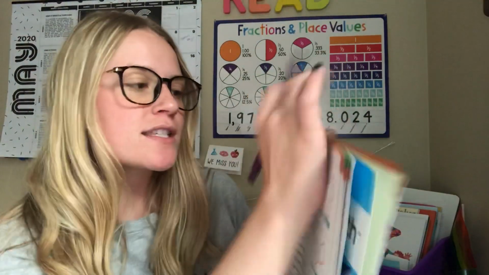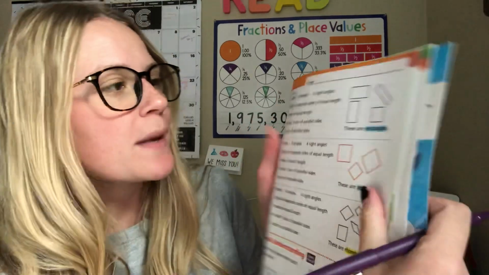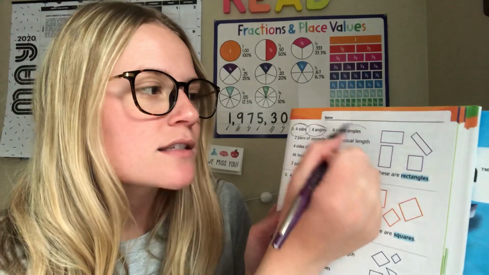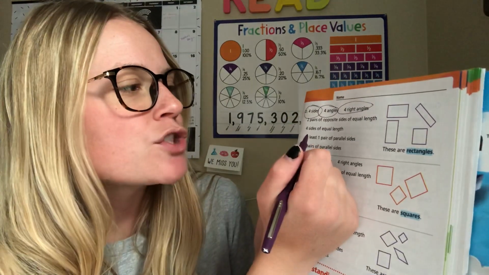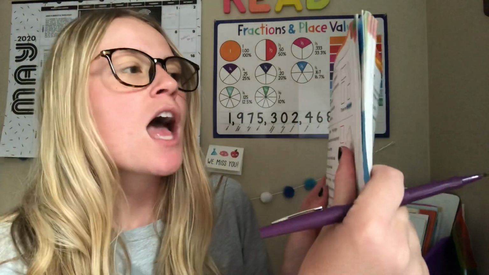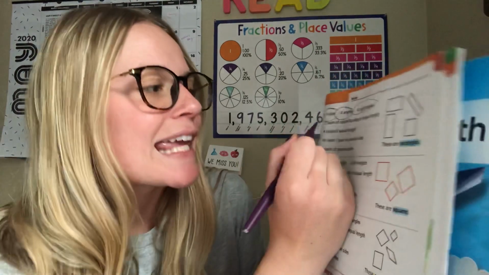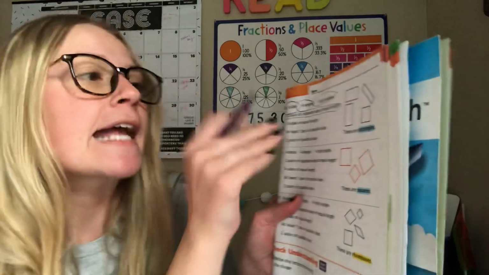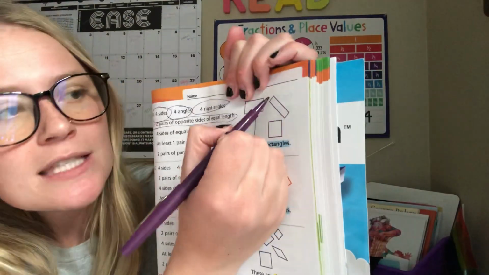These are rectangles. Do we have four sides? Yes. Do we have four angles? Yes. Do we have four right angles? Yes. Do we have two pairs of opposite sides of equal length? Yes. Do we have four sides of equal length? No. We got small, small, big, big.